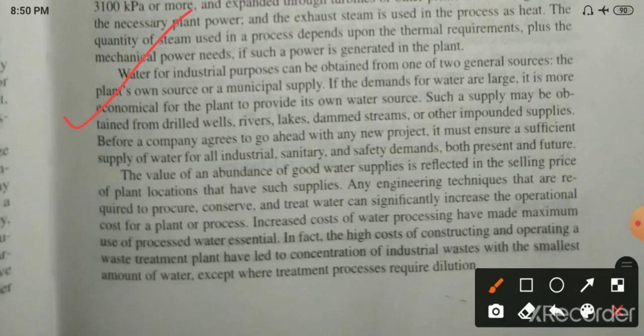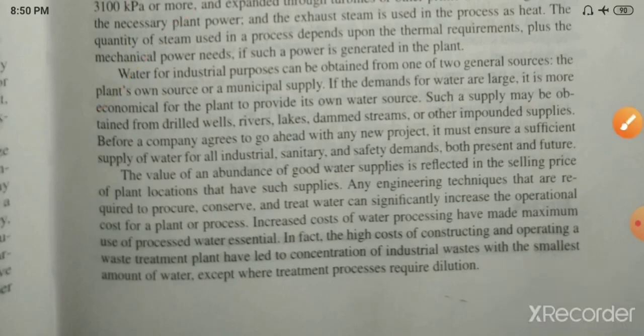The value of the ambience of good water supplies is reflected in the selling price of plant location having such suppliers, any engineering turbine that are required of the sources, and the treated water significantly increases the operational costs for any processing required for dilutions.